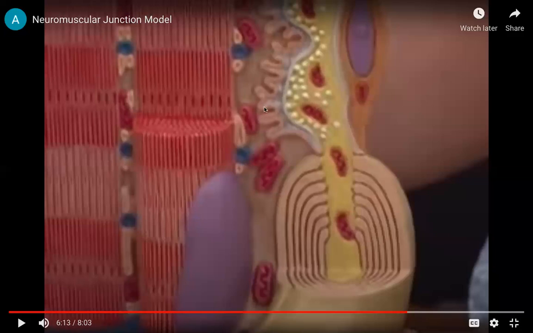And when the acetylcholine binds, the channel opens. Acetylcholine is like a key that opens the door, and sodium rushes in for activation, or action potential, or depolarization. And then it's going to go down the transverse tubule.